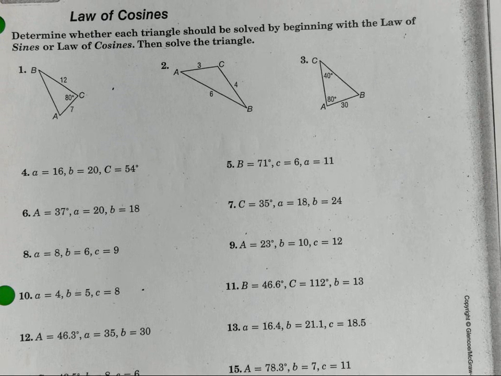You should have decimals. I don't know if it's 23 point something or 24. Remember, you should have decimals. B is approximately 31 degrees. C is approximately 125. Number 11, angle A is approximately 21.4. Oh, they got a decimal there. Side A is 6.5. C is around 16.6.